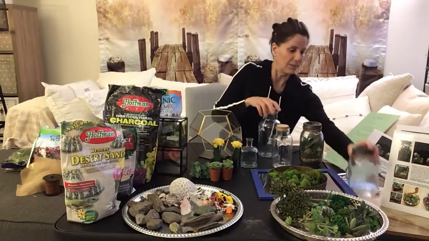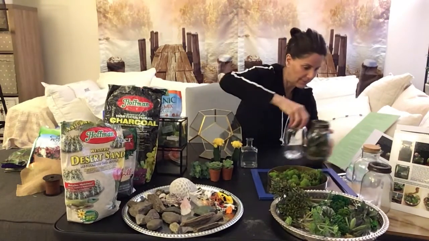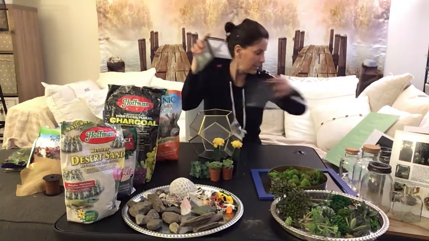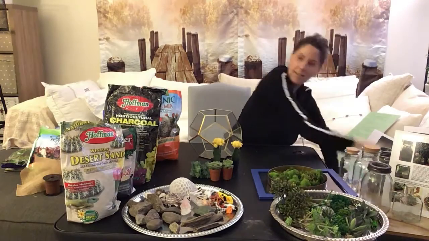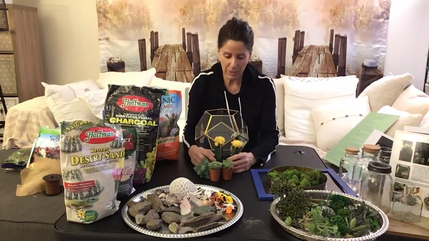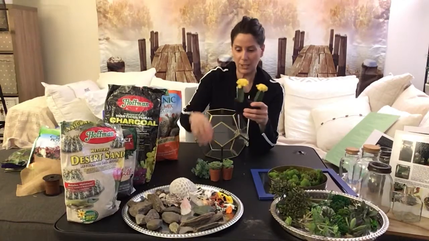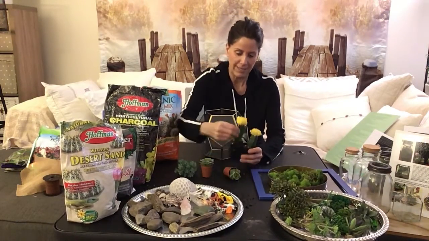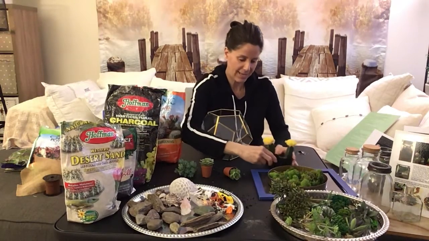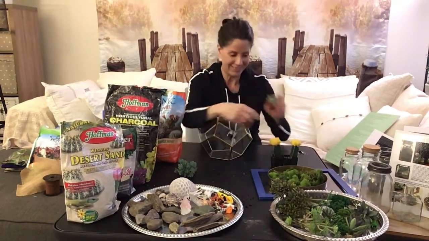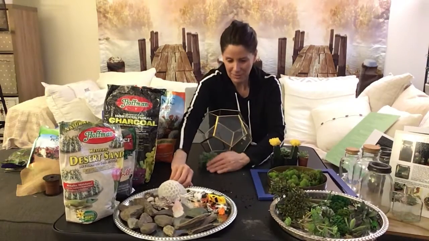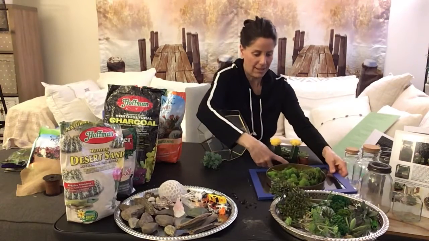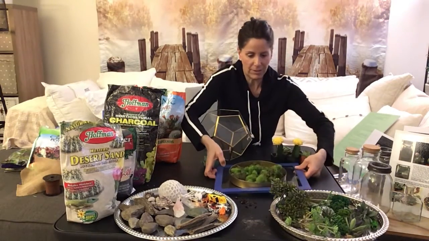I'm going to put some of these things on the side so we have space to work. Now, I am going to use today the two beautiful yellow cacti, and then some succulents. That just made my beautiful clean space look dirty. I like to work with a clean space, so I'm going to move this moss over as well.